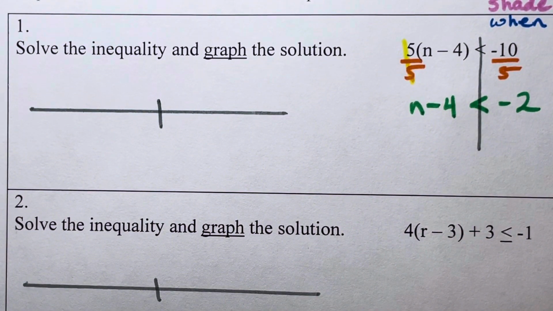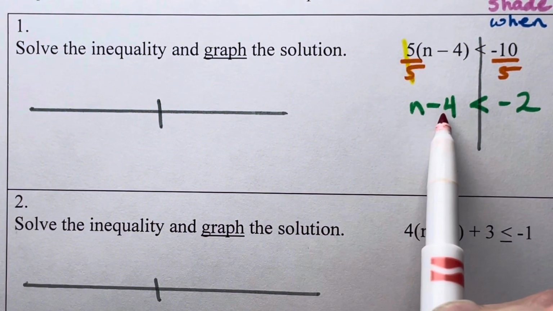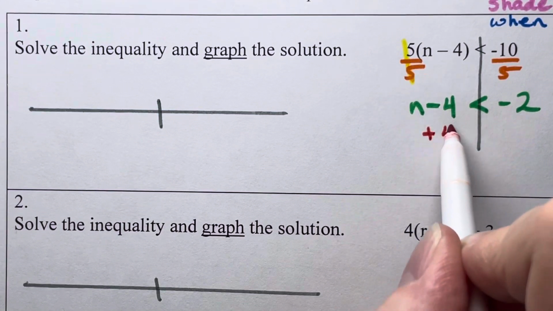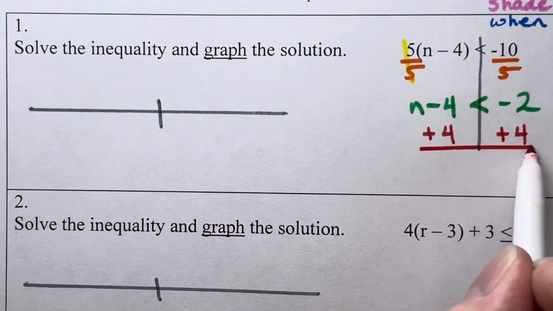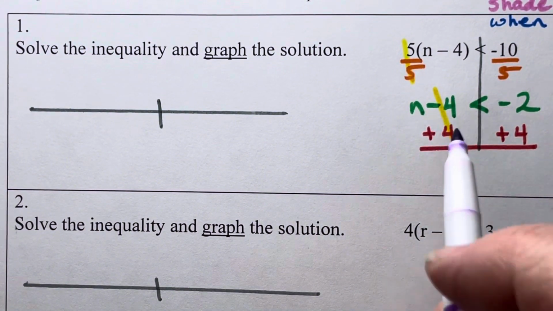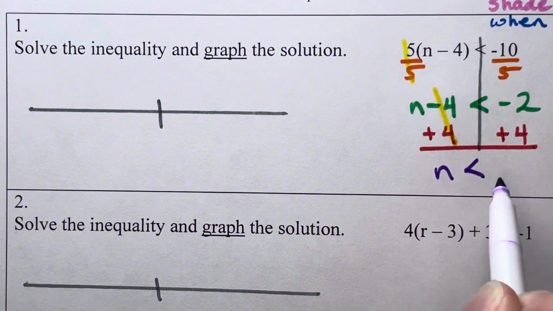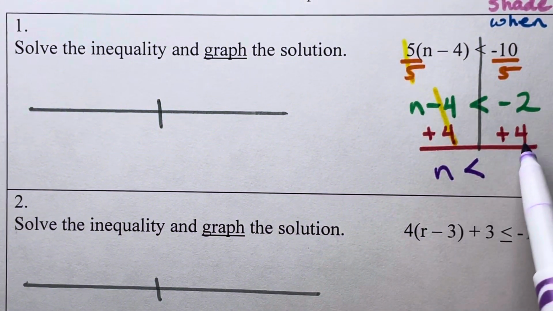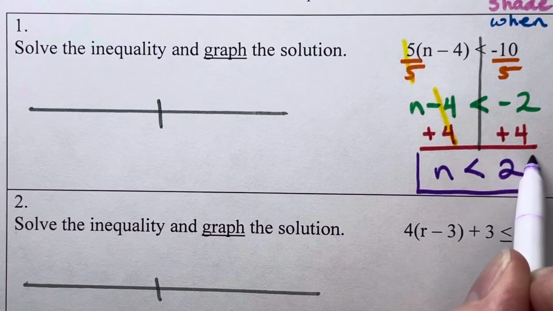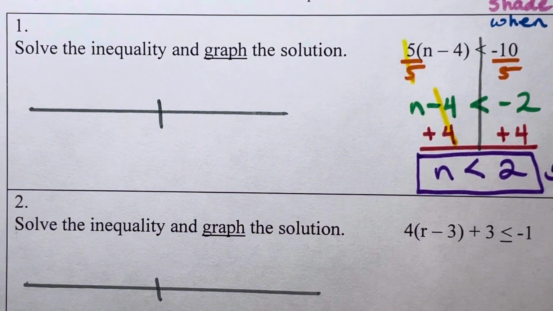Great. Now to finish this off, we're going to get rid of the minus 4. And we do that by adding 4 to both sides of your river. That cancels out the 4s on the left side of your river, leaving you with n less than negative 2 plus 4. Well, that makes positive 2. Okay, we've done the hard work. Now we need to graph it.